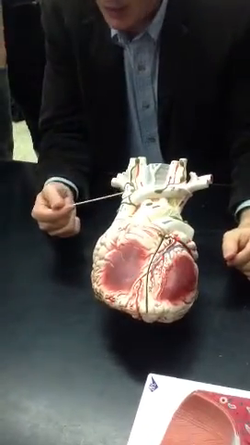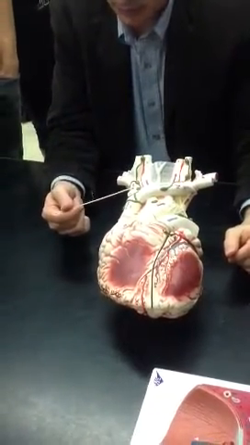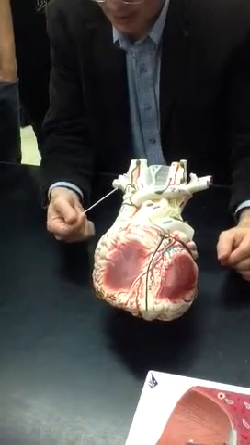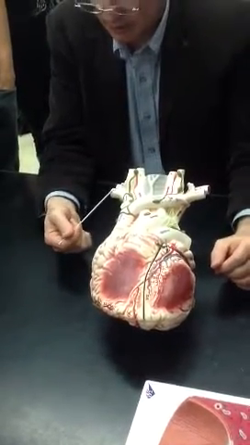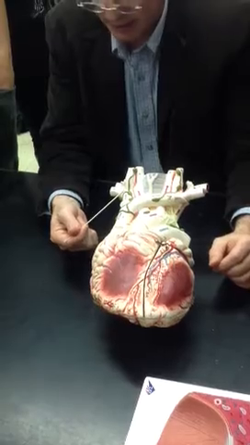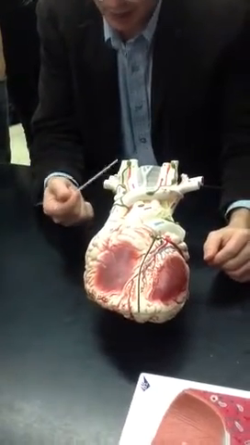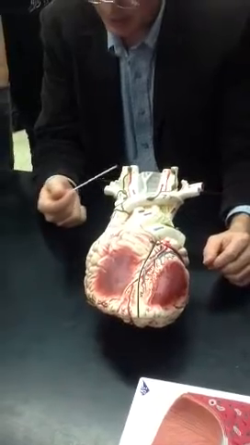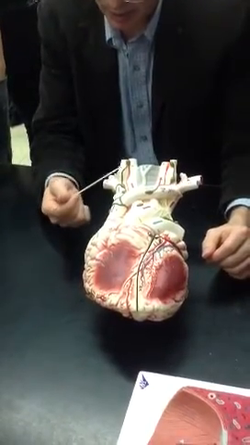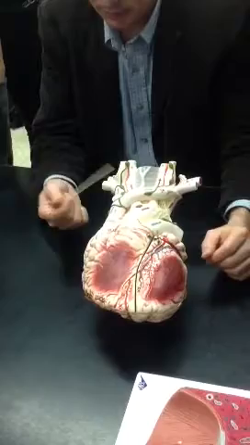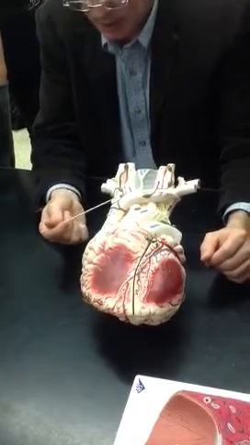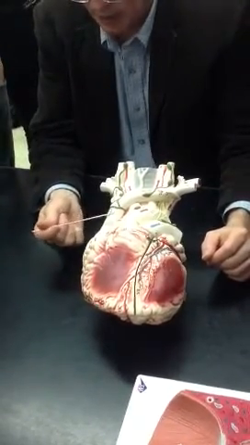This is the brachiocephalic vein, which is accepting blood from the right subclavian vein and the jugular vein. So it has a slightly different name here, jugular. It's not called the carotid vein. And that's the right brachiocephalic vein going in there.